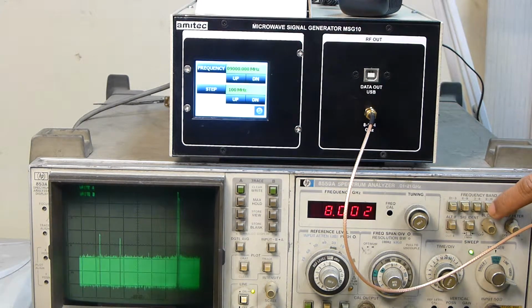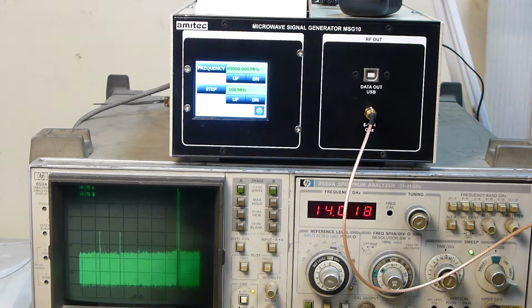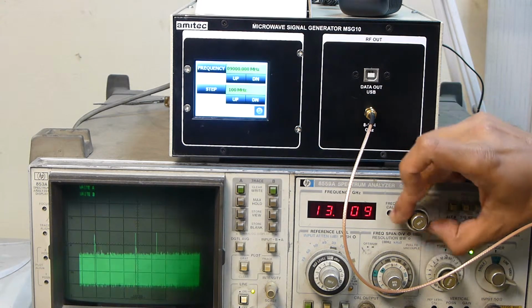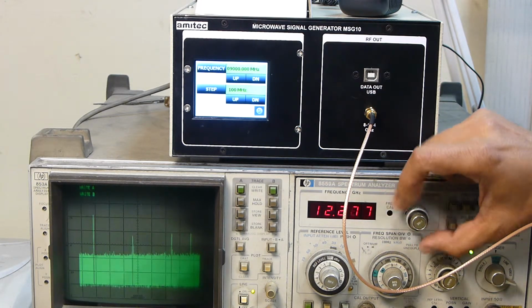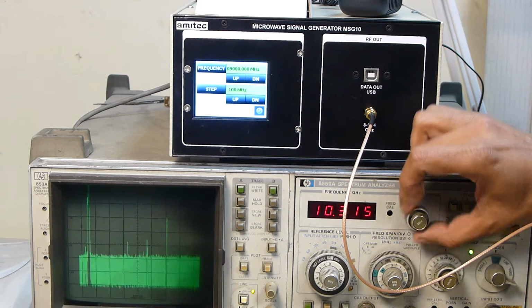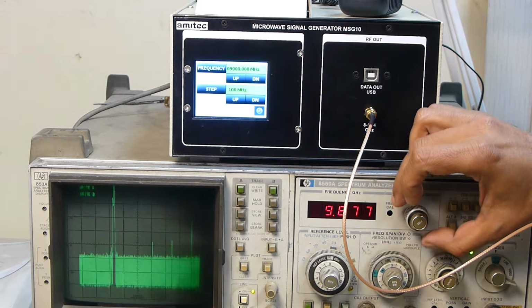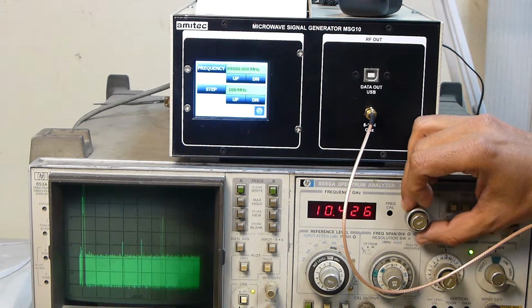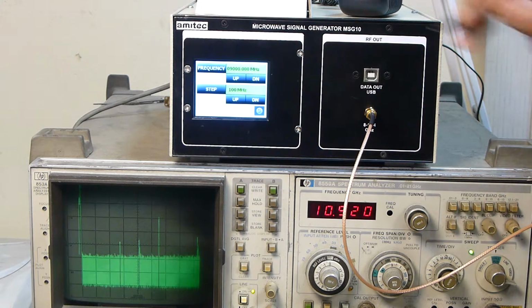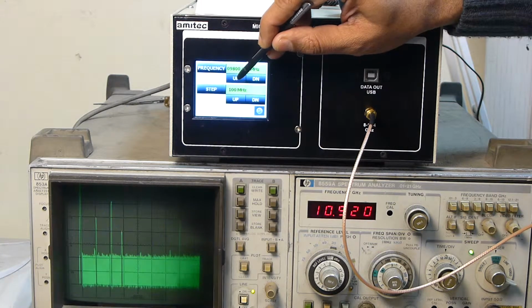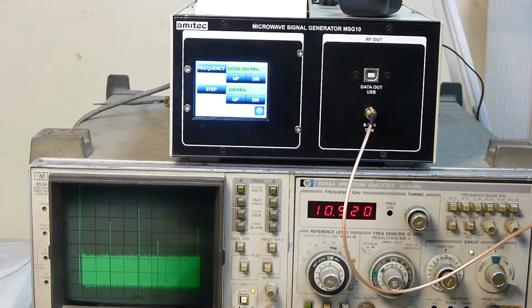So we'll select the 9 to 15 GHz band, and once again we will change the center frequency to around 9 GHz. Keep it at around 10.5 gigahertz. I'll change the frequency. This is 10.5 gigahertz.